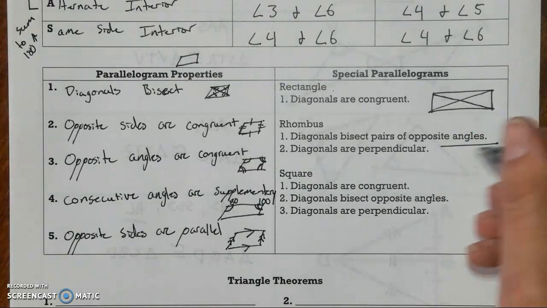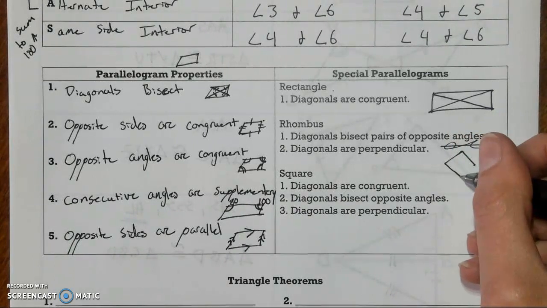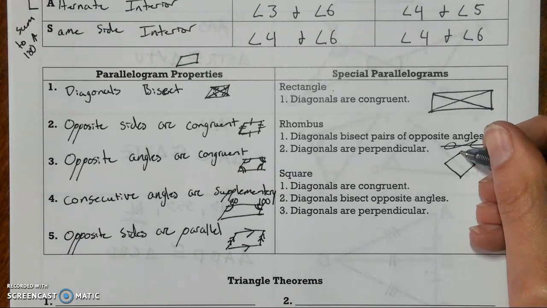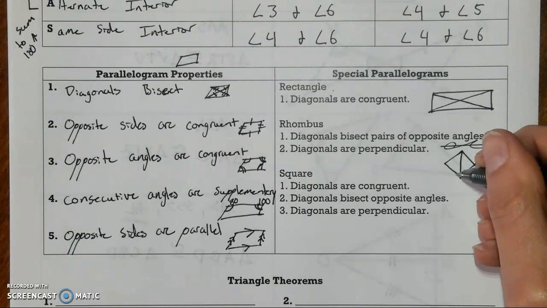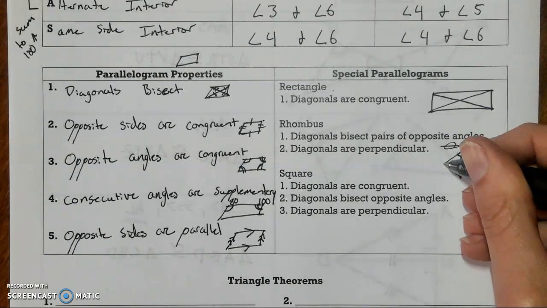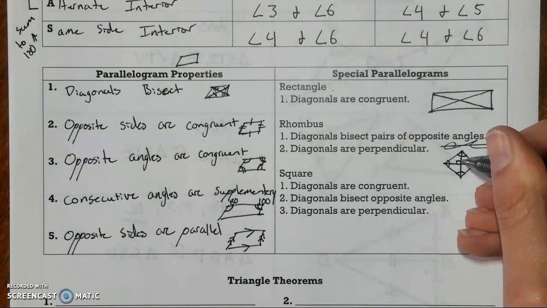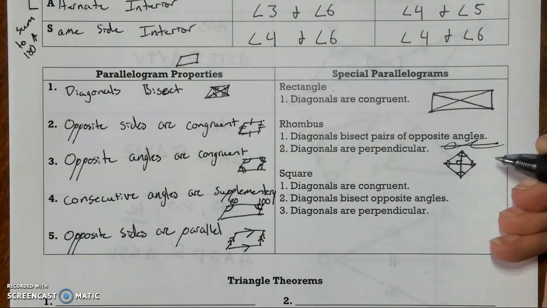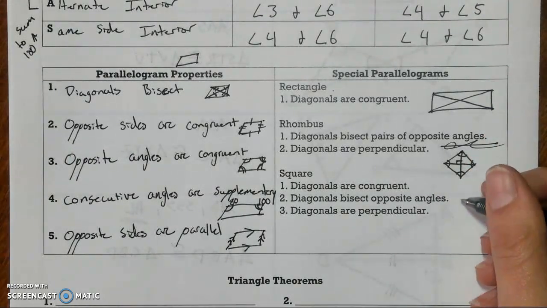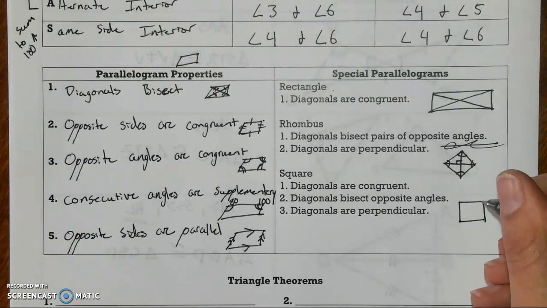So now let me actually draw a rhombus. The diagonals bisect these angles, and the diagonals are perpendicular. So we got some 90-degree angles on the inside. And then a square has all of them. So the diagonals are congruent.